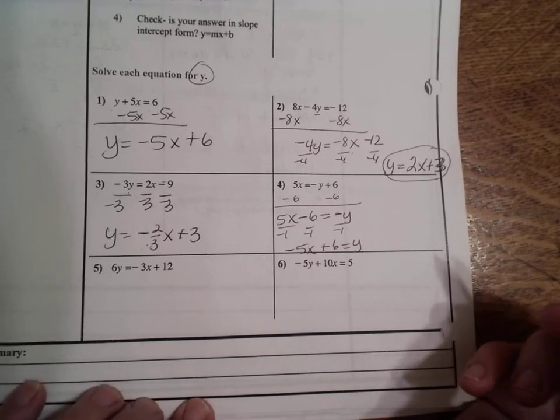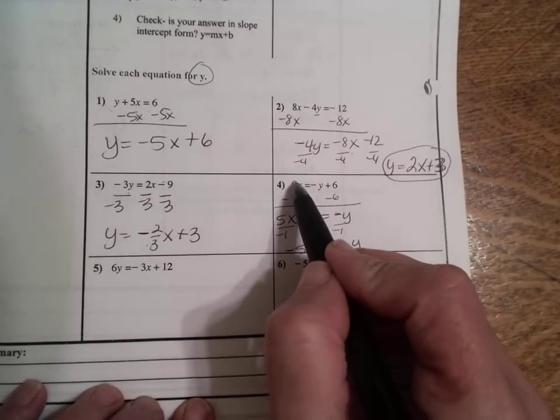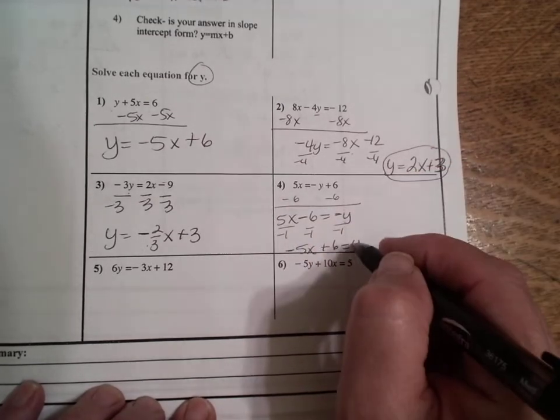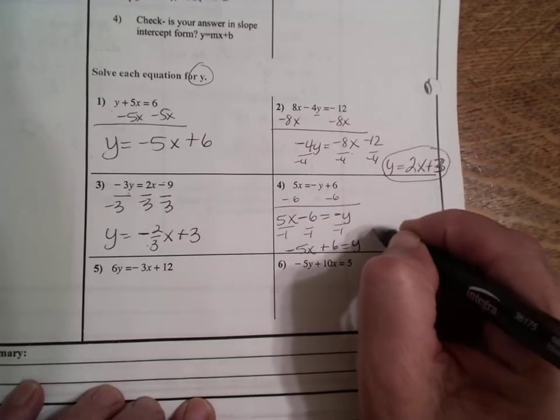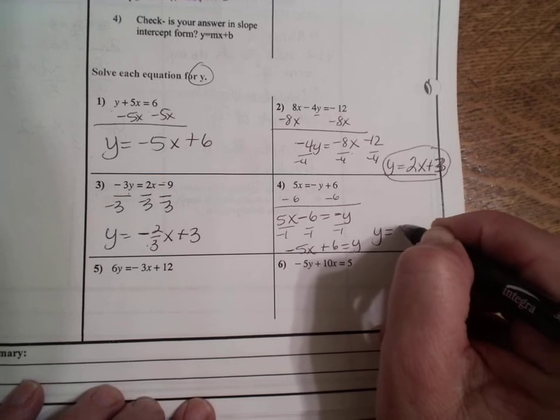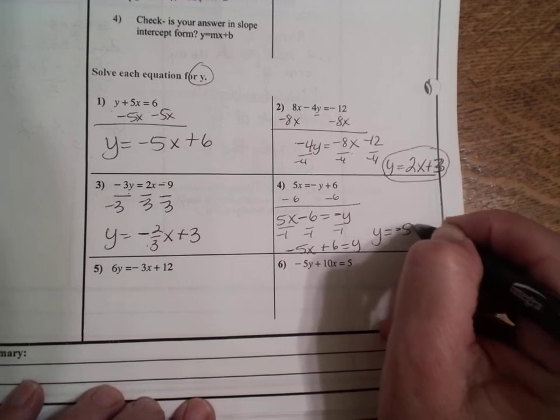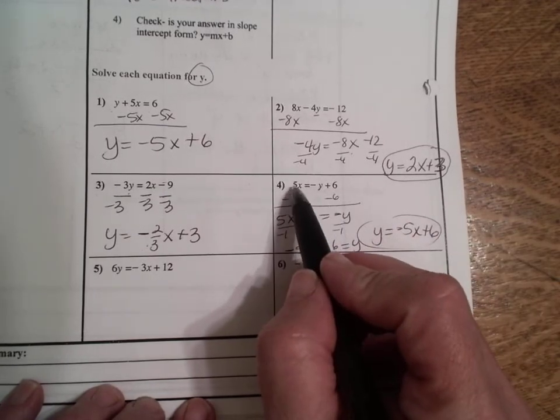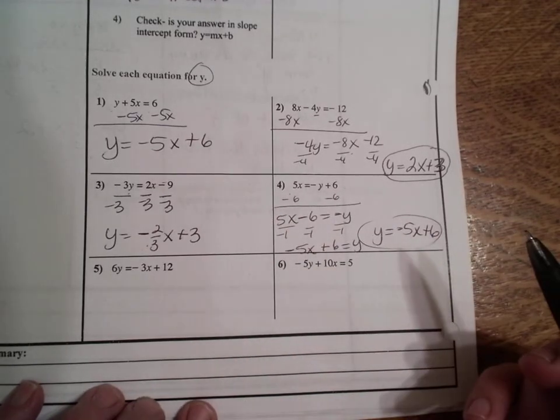That would work. Or I can move the y this way and subtract the 5x this way. If I did that, same thing, I'd get y equals, and I'm going to rewrite that, negative 5x plus 6. So you could add the y, but then you have to subtract the 5, 6, which is fine too.